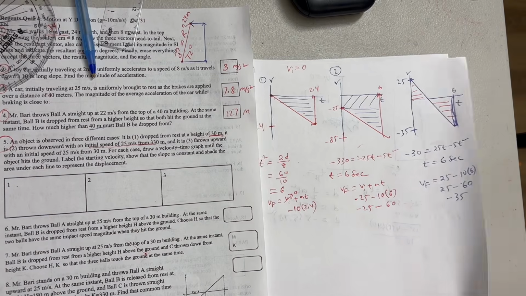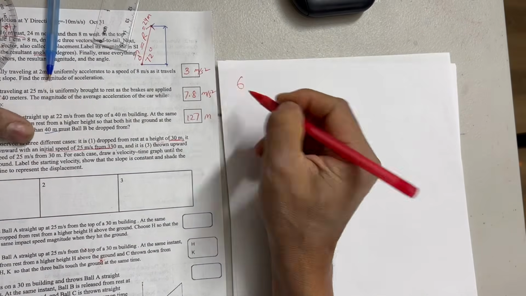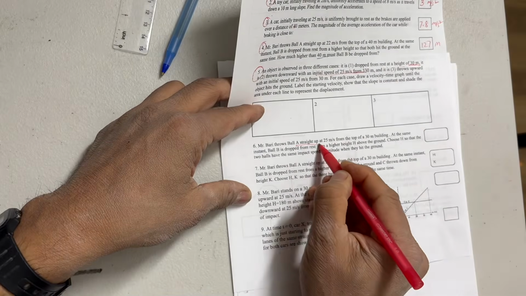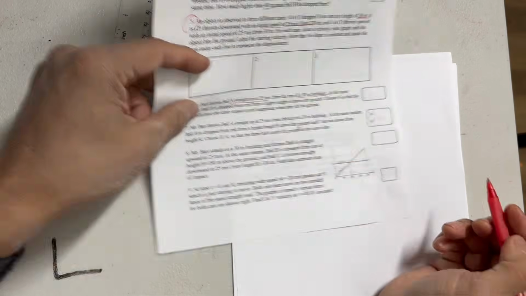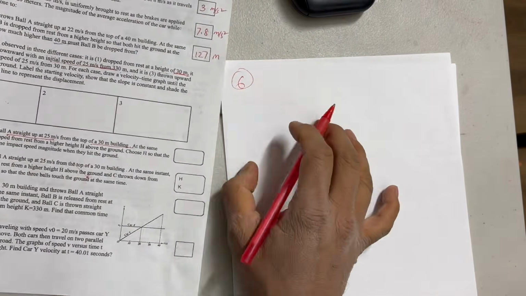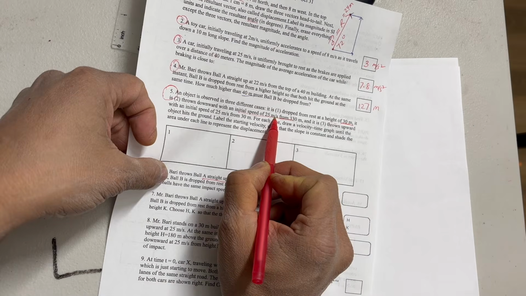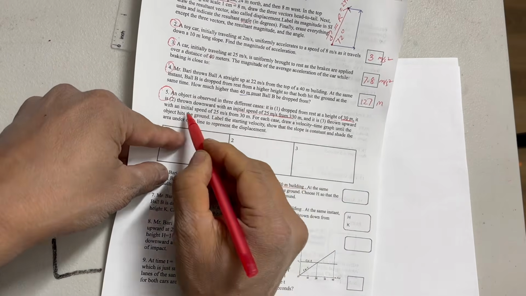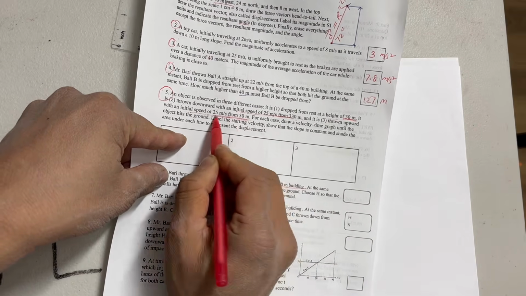Now let's go over problem 6. Let's read it over here. Mr. Barry threw a ball straight upward with 25 meters per second from 30. We already know because we did the same thing over here. Throwing upward, so we already know that takes 6 seconds.